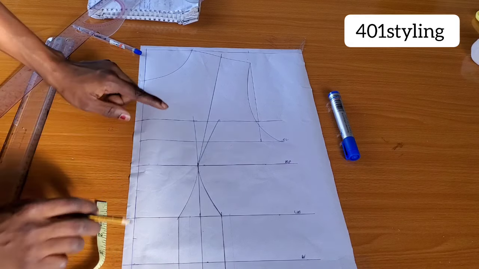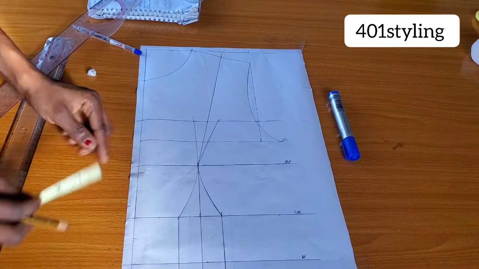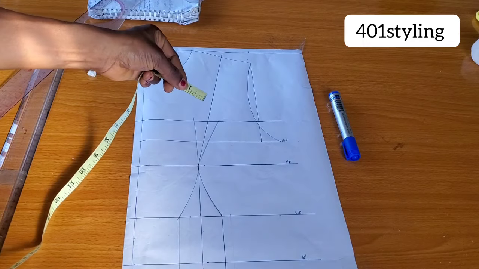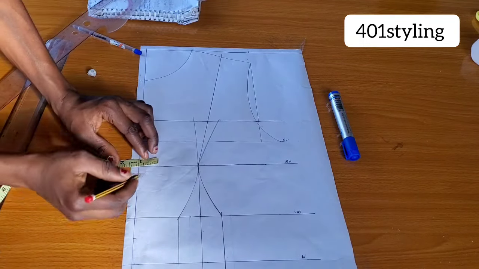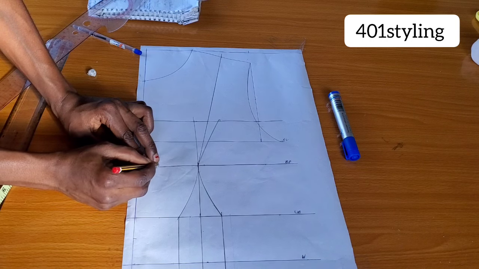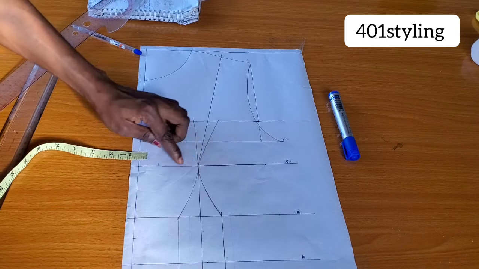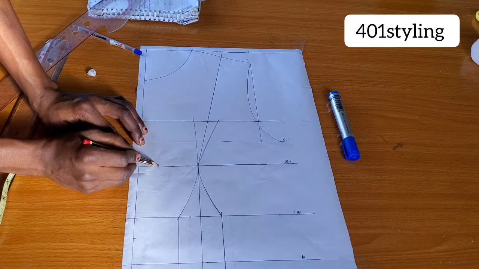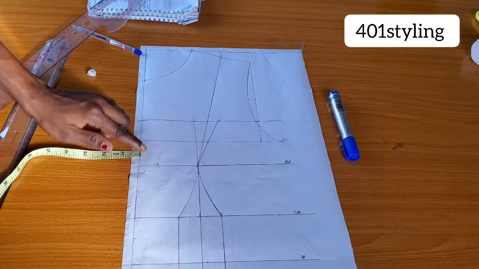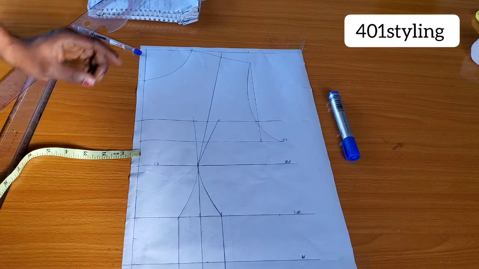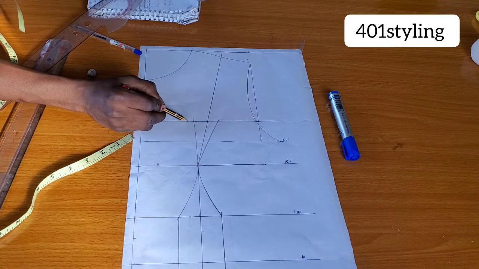And you can also decide to maintain your under bust line. But before that, we need to determine how wide the center is going to be. So if you mark 1 inch, that means you are going to have 2 inches altogether by the time you open it up. But if you feel like you don't want your boobs to show, or you feel like it will be too wide, you can simply reduce it by marking 0.75 or ½ inch. Then you connect back to this upper part.